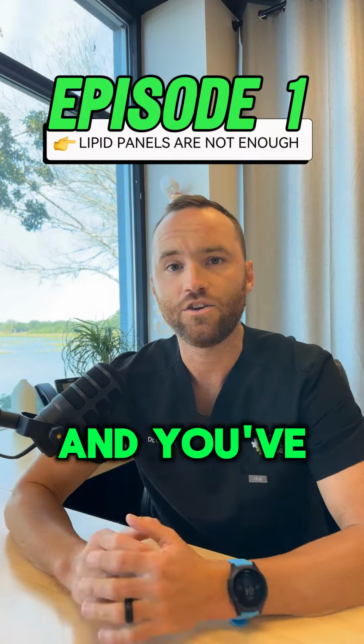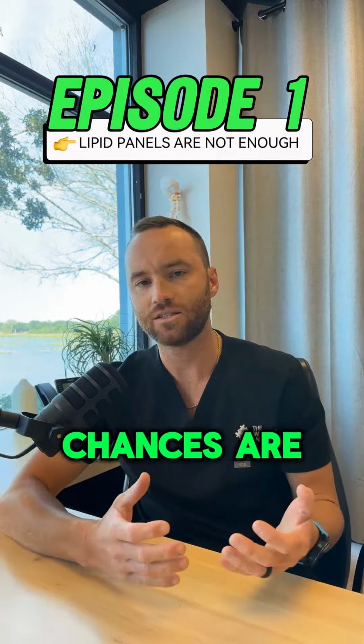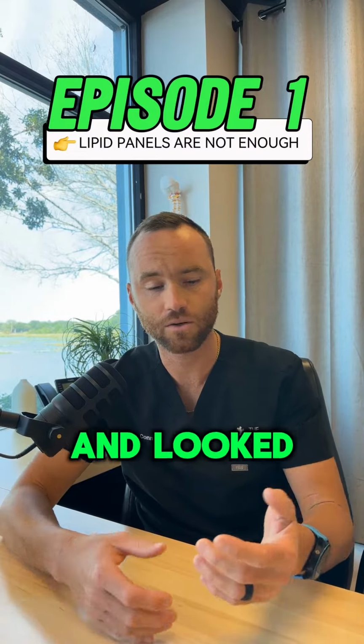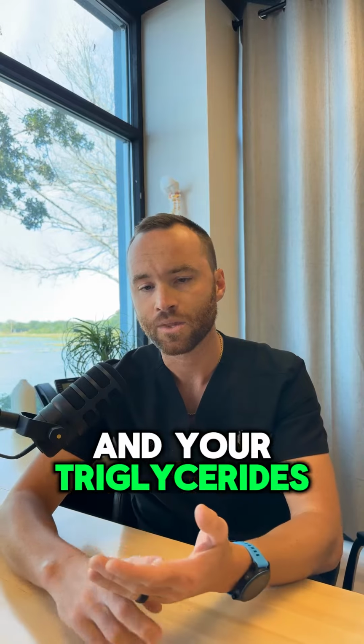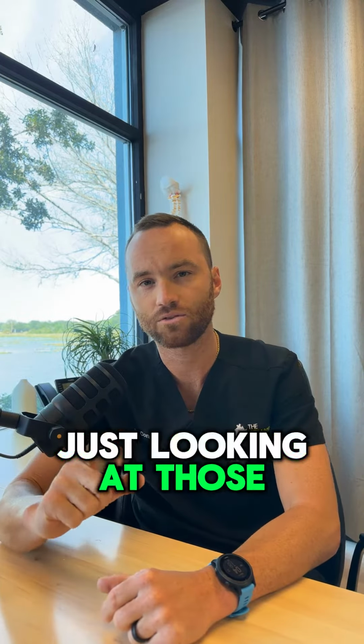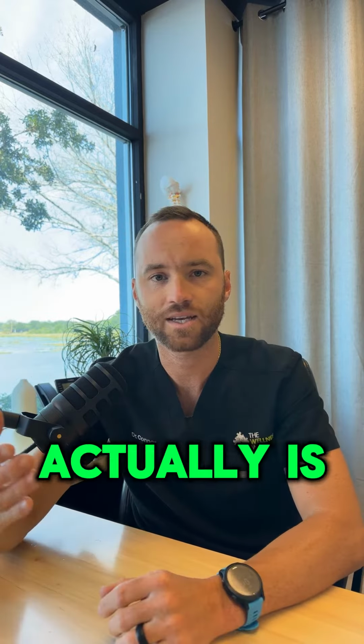You've gone to your doctor and you've asked them to take a look at what your cardiovascular risk factors are. Chances are they've run a lipid panel and looked at things like your cholesterol, your HDL, your LDL, and your triglycerides. The unfortunate thing about just looking at those 4 markers is it's not actually giving us a very good understanding of what that risk actually is.